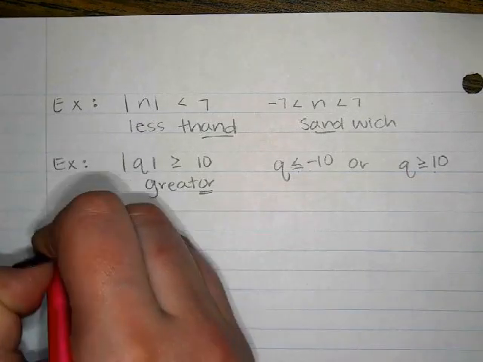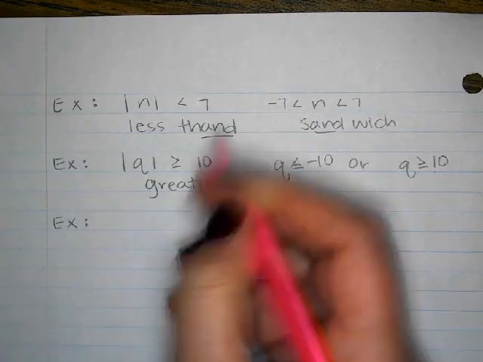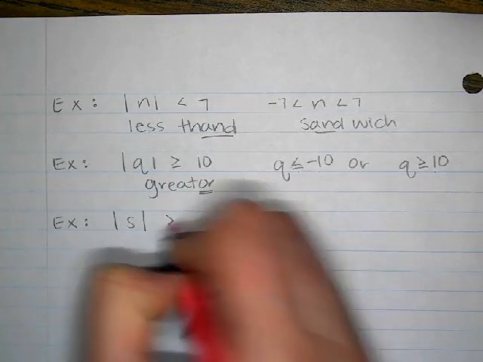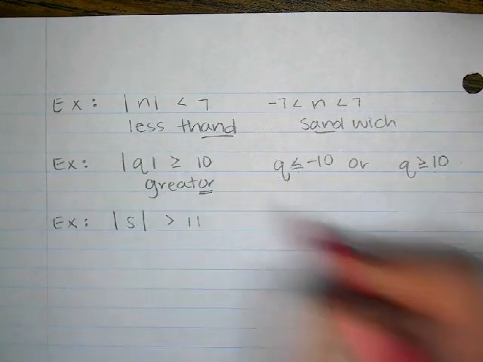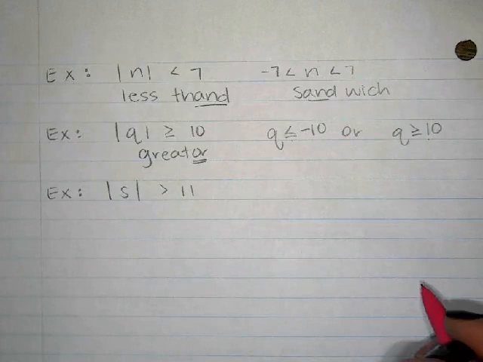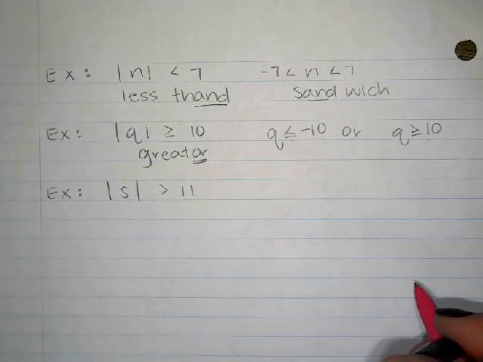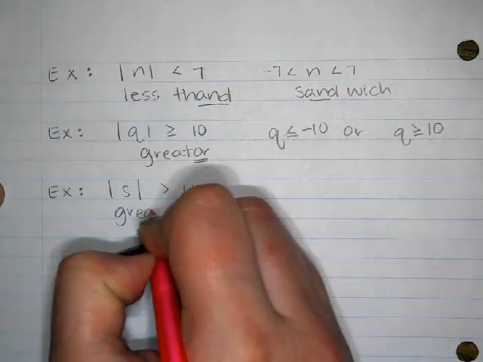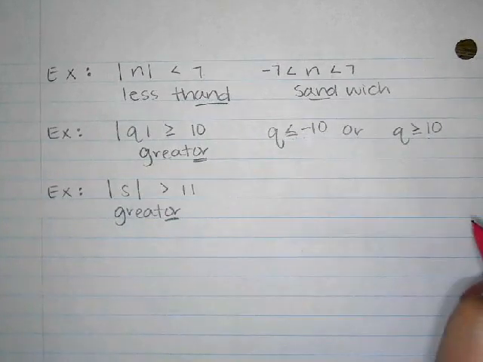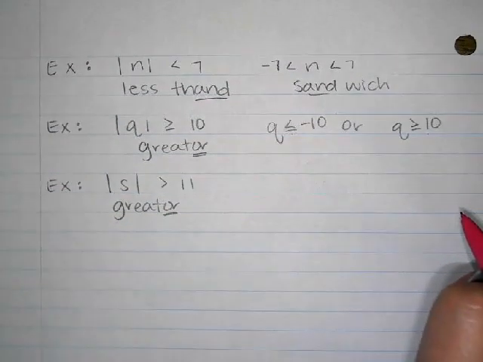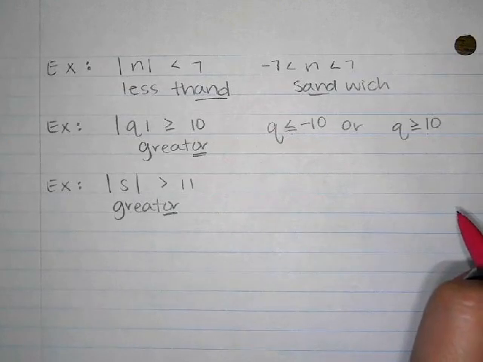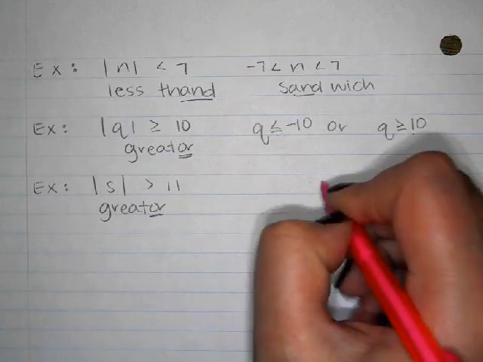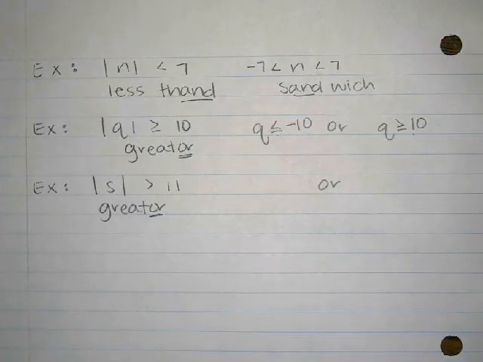Okay, here's the next one. What symbol is that? No. This is greater. Greater. Okay? So it's going to be one or the other. And what numbers do I use?